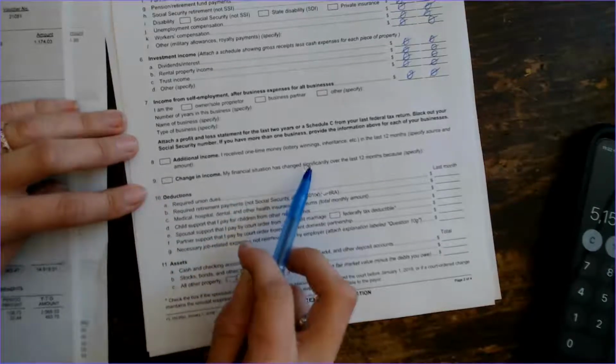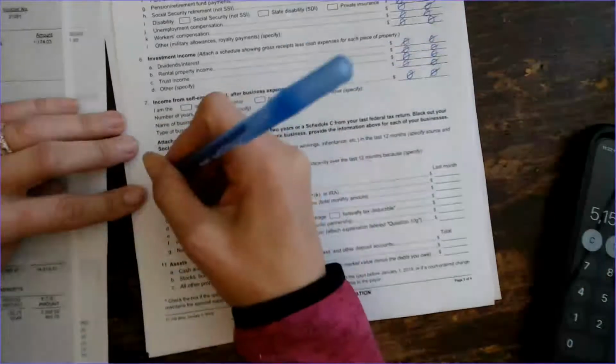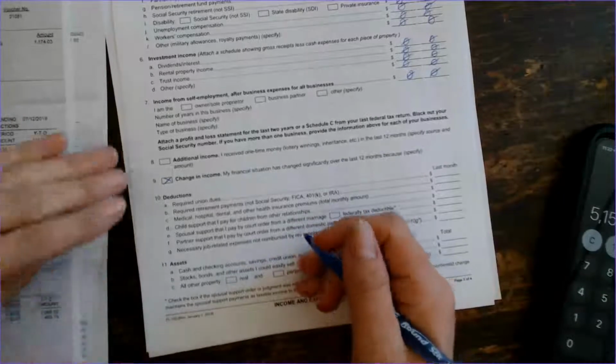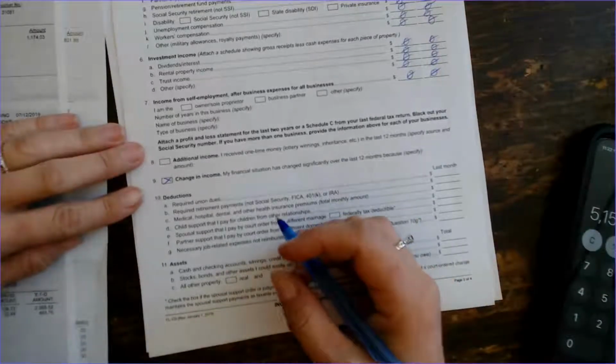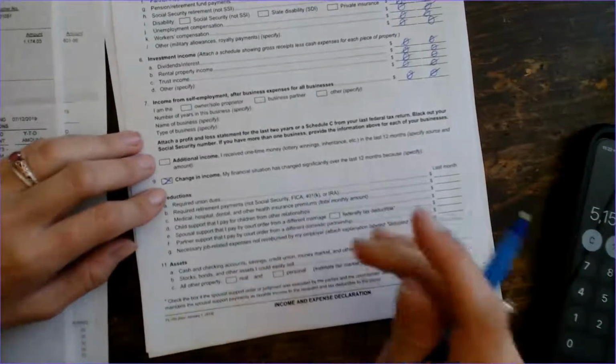Change in income. My financial situation has changed significantly over the last 12 months because at the beginning, I said that in this scenario, Jessica is now working 8 hours a week instead of between 13 and a half and almost 18.